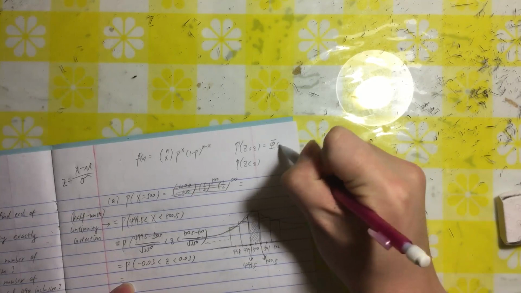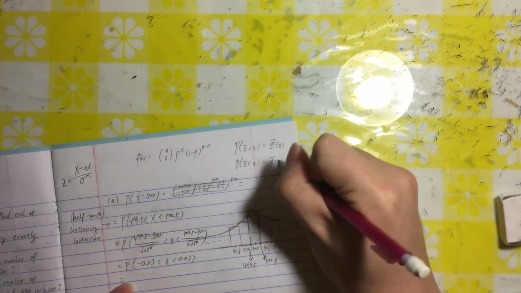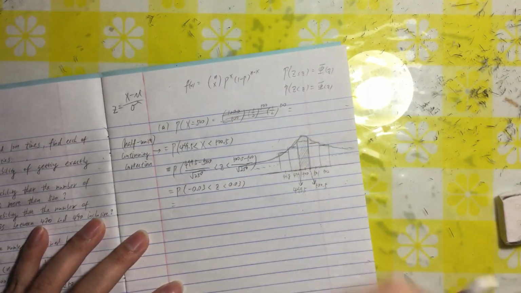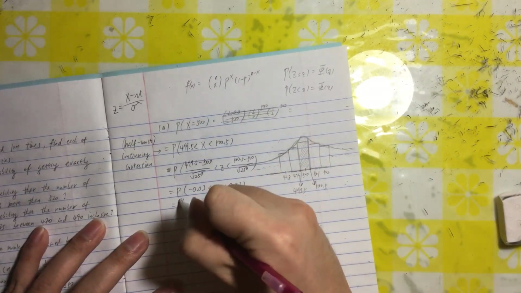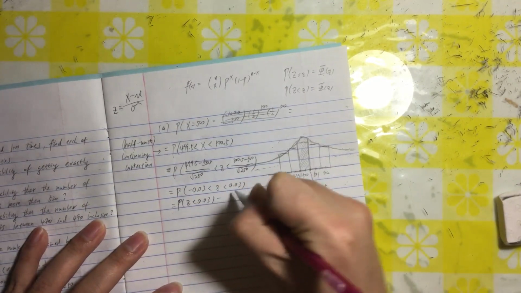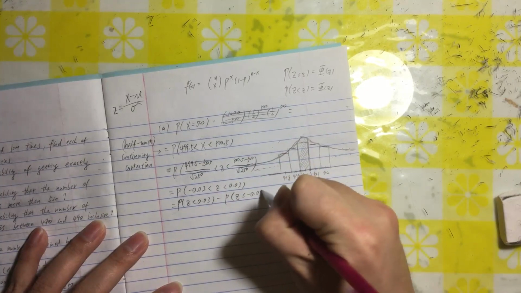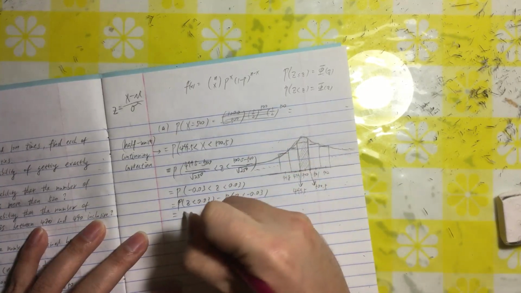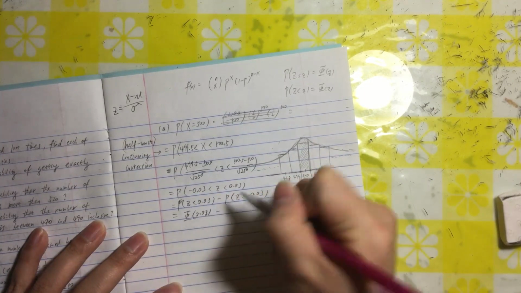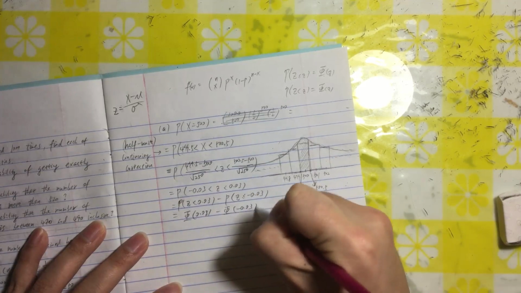They both equal phi of the constant. This probability can be rewritten as the probability that g is less than 0.03 minus the probability that g is less or equal to negative 0.03, which is phi of 0.03 minus phi of negative 0.03.